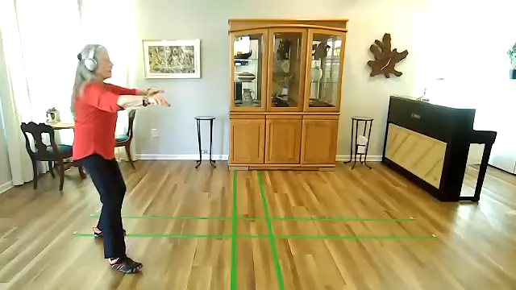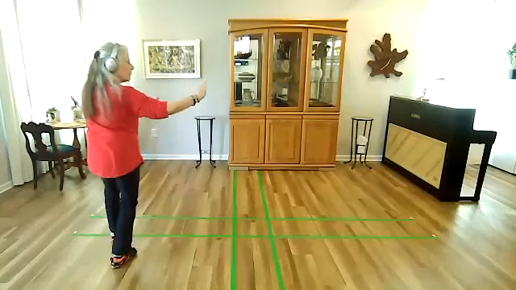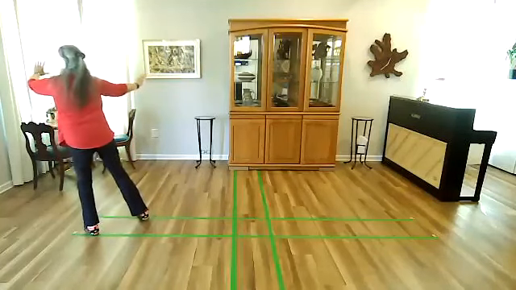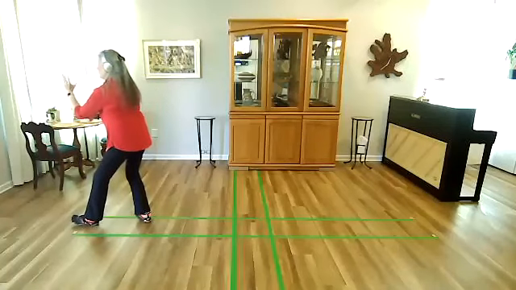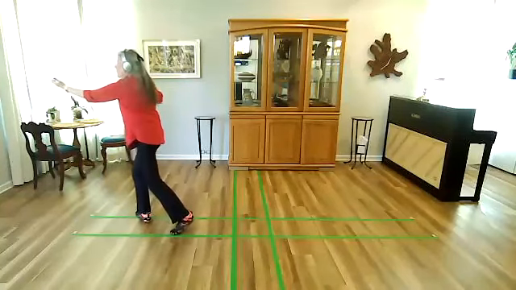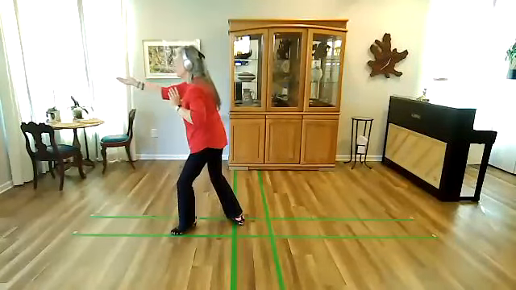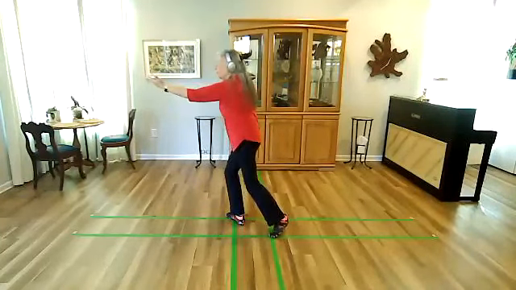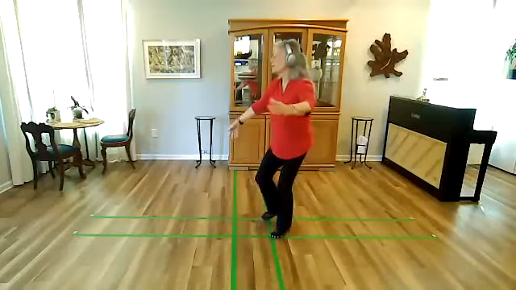Fist under elbow. Repulse monkey. 1, 2, 3, 4. Diagonal flying.